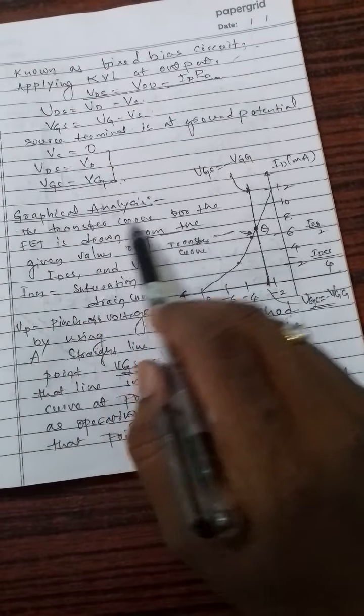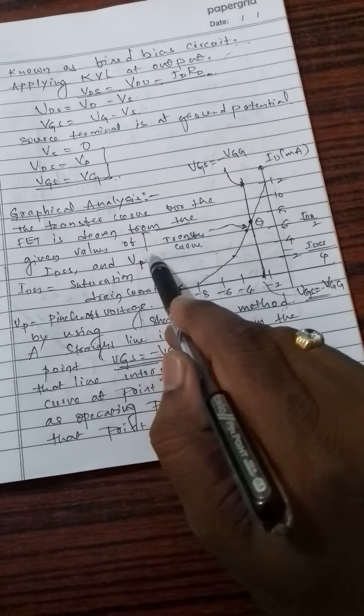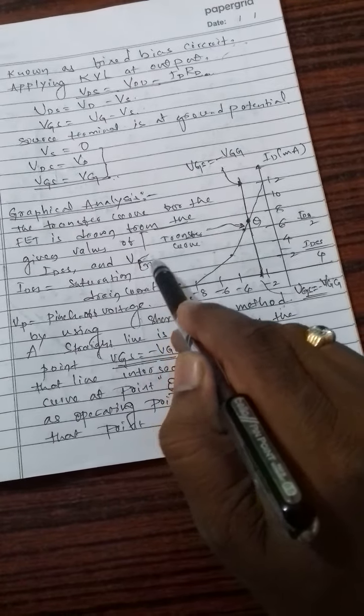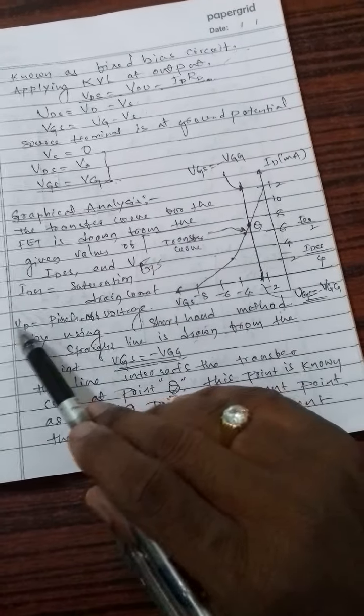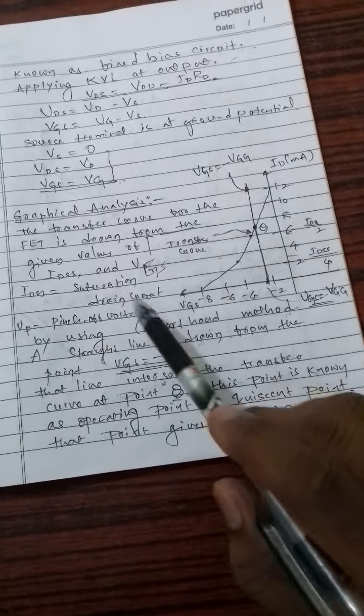Here the transfer characteristic of the FET is drawn from the given values of IDSS and VP. IDSS is the saturation current.